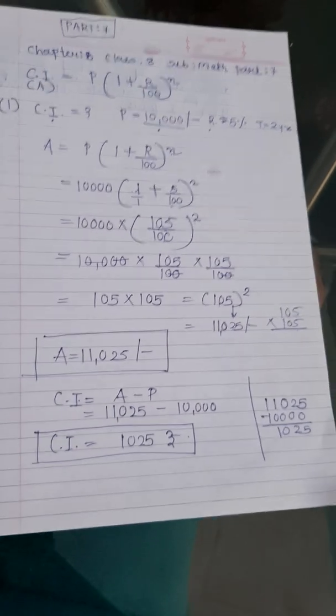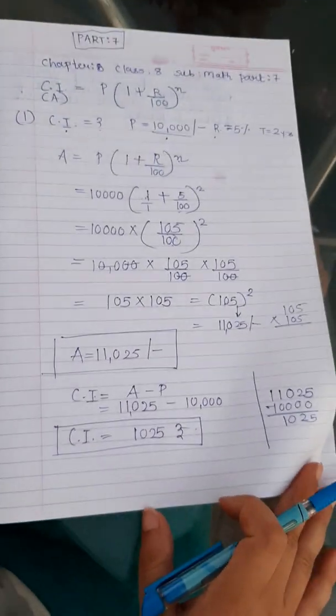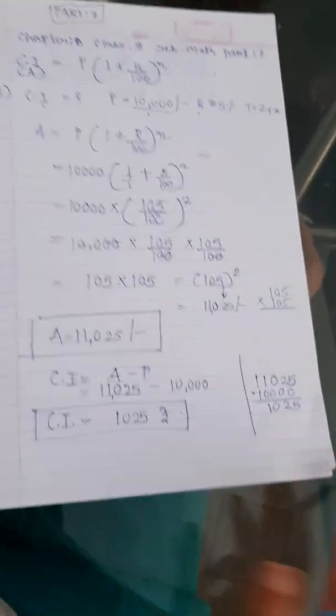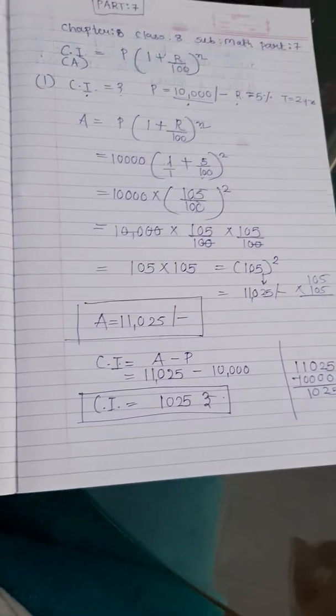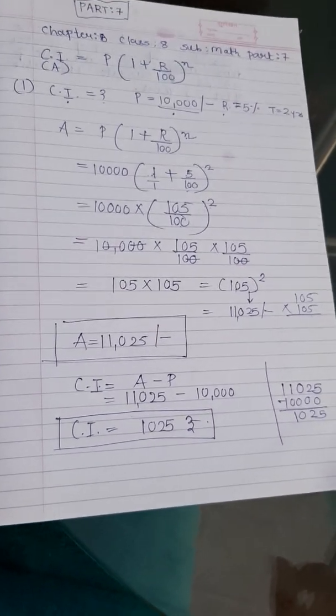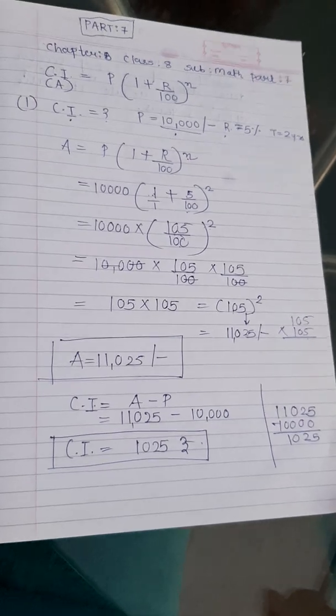Isn't it so easy? Just remember the formula and get the amount, then subtract the principal from the amount, and you get the compound interest.